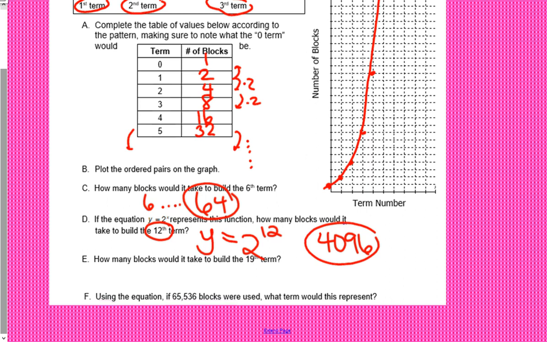What you cannot do is think about it proportionally. For example, the 6th term had 64 blocks. So the 12th term, some people think you would just need to double it. Like, oh, well, 6 to 12, that's just doubled, so 64 doubled, but that's not the case. The 12th term, well, that means we've multiplied by 2 over and over and over until we got to the 12th term. So it's not quite that easy. Okay, same thing with this 19th term. That means that we need to calculate what is 2 to the 19th power.